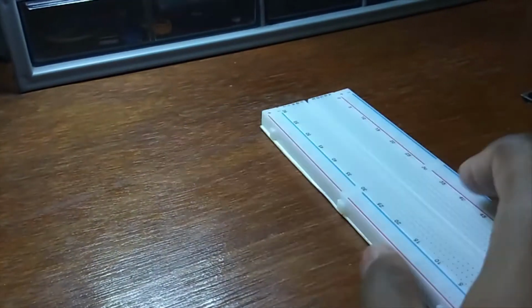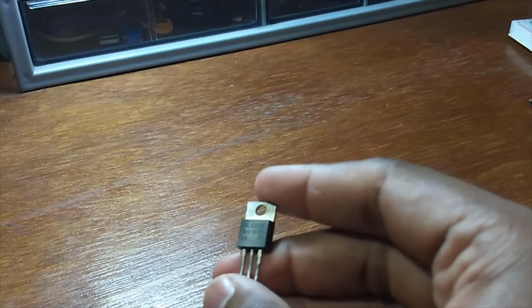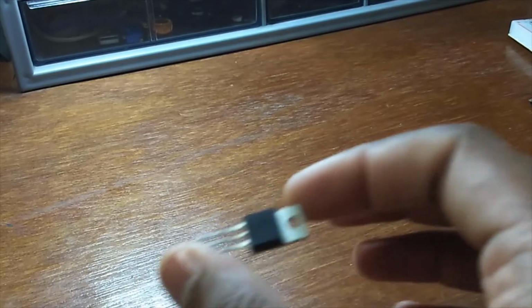Obviously, the first one that we require is a good breadboard. So that is one thing that we are going to require. Let me quickly grab one. Yeah, so this is mine, what I'm going to use. Then we obviously require a MOSFET, and this is what I'm using. This is an IRL MOSFET, so this is a logic level MOSFET that I'm going to use.